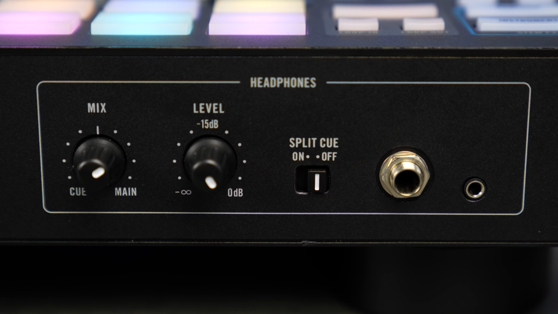The headphone controls are located on the right side of the front panel. The Q mix knob can be used to mix the audio from the program mix and the channels selected with the headphone Q buttons. When all the way to the left, only the cued sources will be heard. When all the way to the right, only the program audio will be heard.